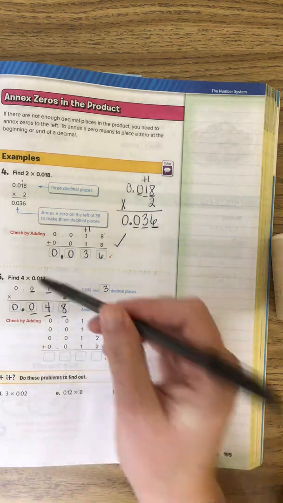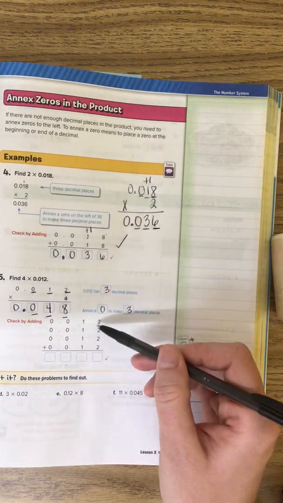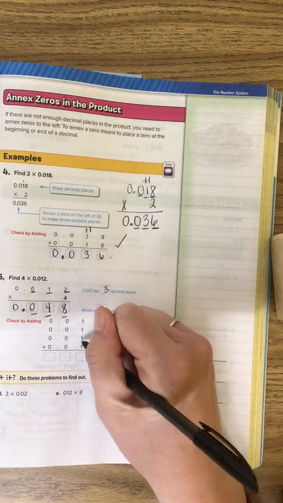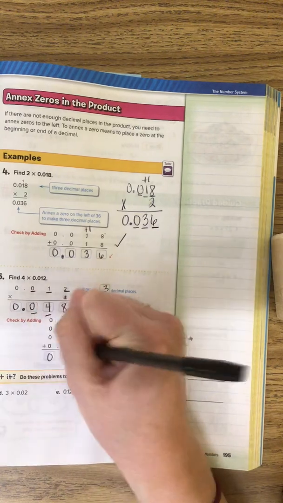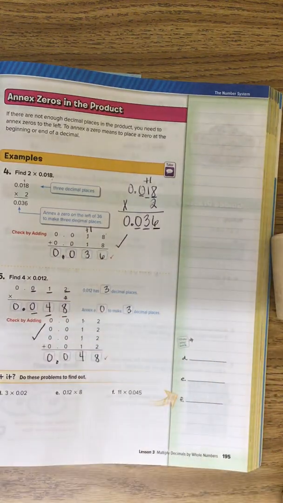So to check by adding, we would have to add 12 thousandths together 4 times. So 2 plus 2 plus 2 plus 2 is 8. 1 plus 1 plus 1 plus 1 is 4. 4 zeros is 0. 4 zeros is 0. Drop your decimal point. And they do match.